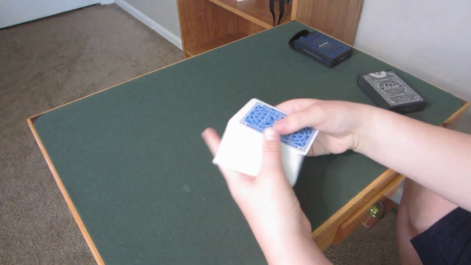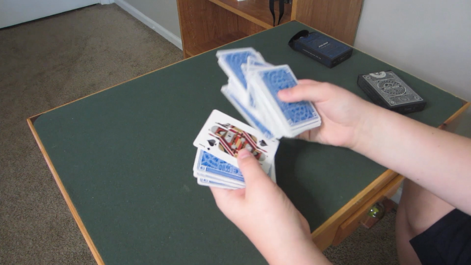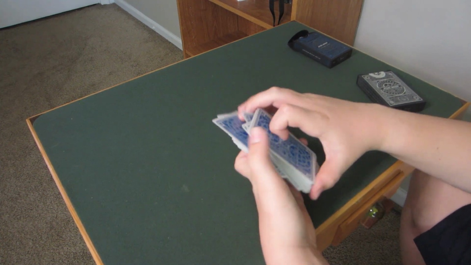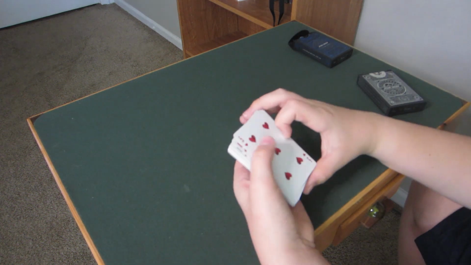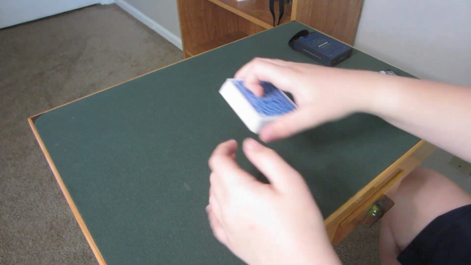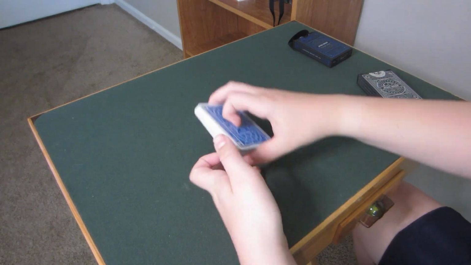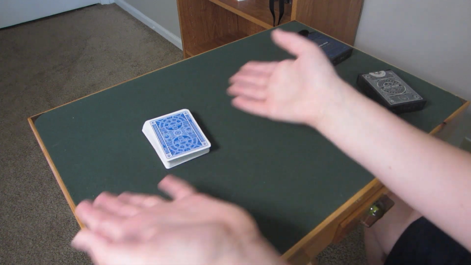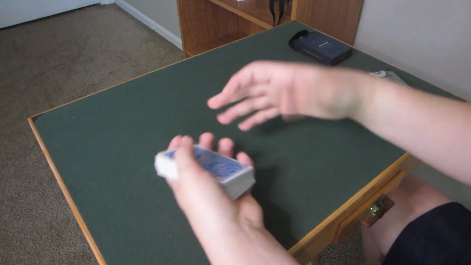And so what this does is it allows our spectator to think they've thoroughly shuffled the cards when in fact we can still have this retained. Okay, so now I'm going to turn the deck face up because I have to have a justification for taking it back. Because if I take it back and then hand it to my spectator, well, why would anyone do that? So I need a justification for doing this.